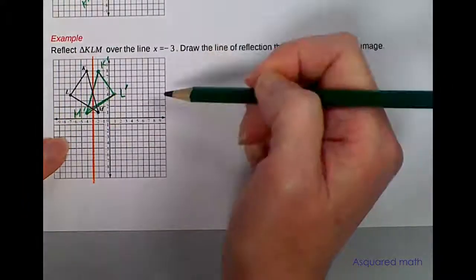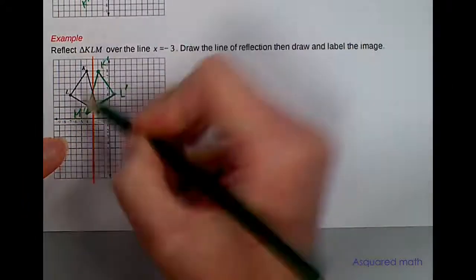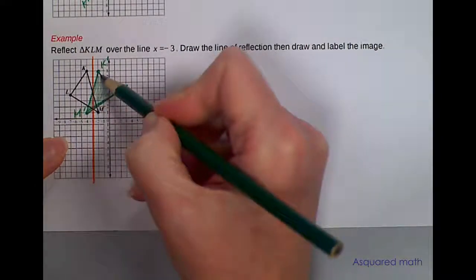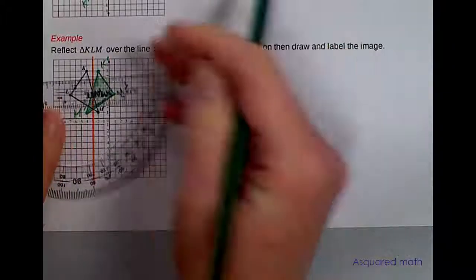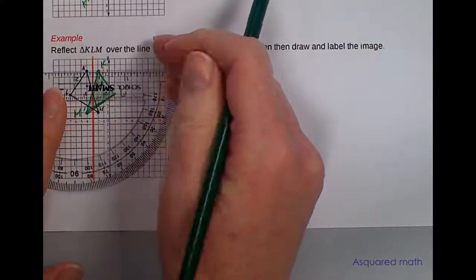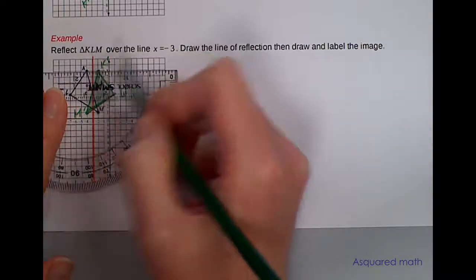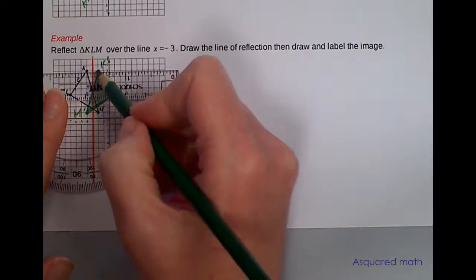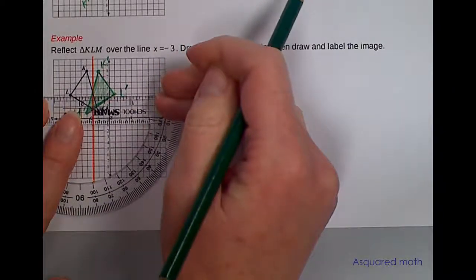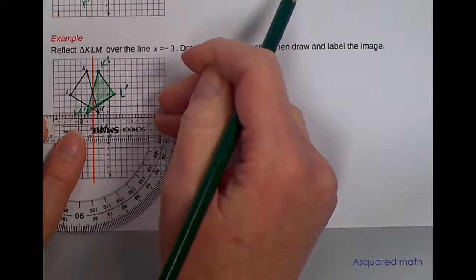And K prime, L prime, M prime is the reflected image. Color that in so it's easier to see. But again, if you take your straight edge and you connect K prime to K, you have that perpendicular line, and the same distance from the line of reflection. Same thing goes with L and M.